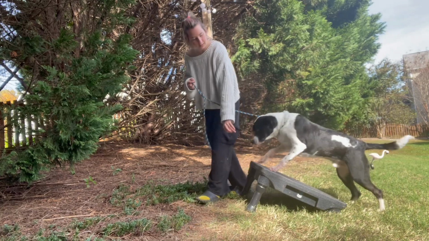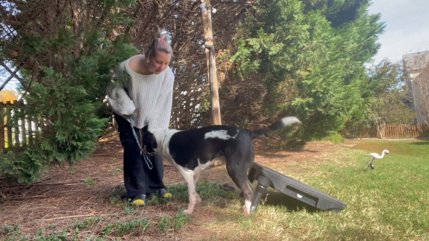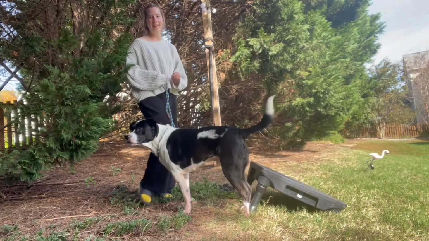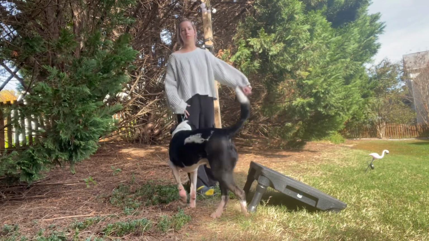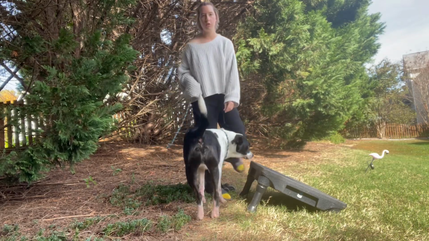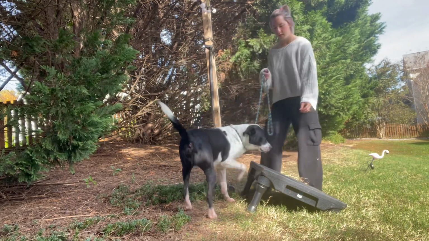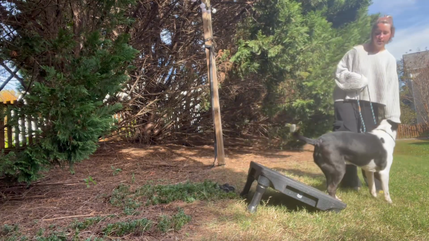Yes! Come on! Yay! Good boy! And then you want to repeat that until they get more confident in kind of jumping over it. You can also do it the other way as well. Over! Yes! Yay! Good boy!